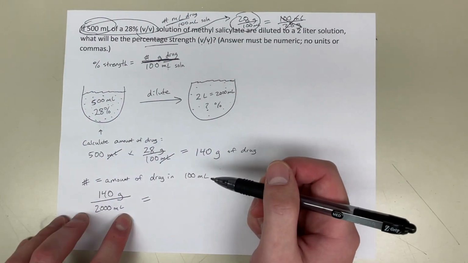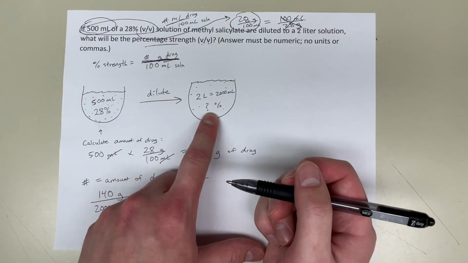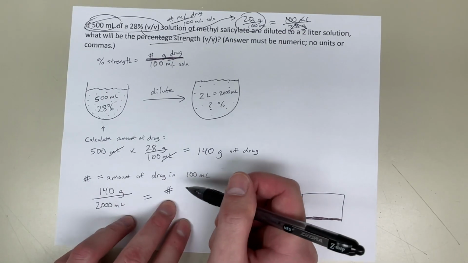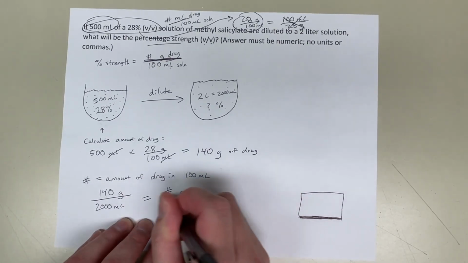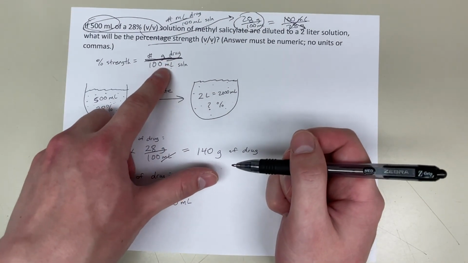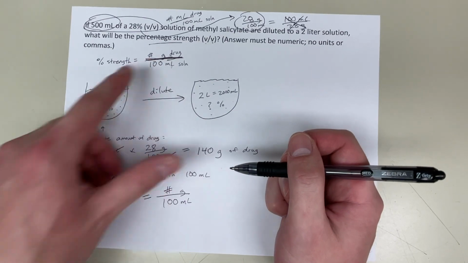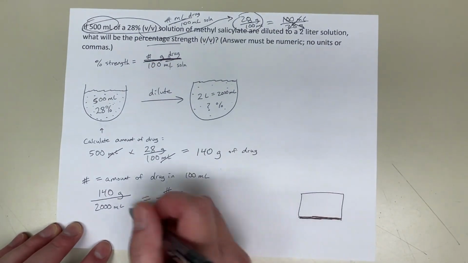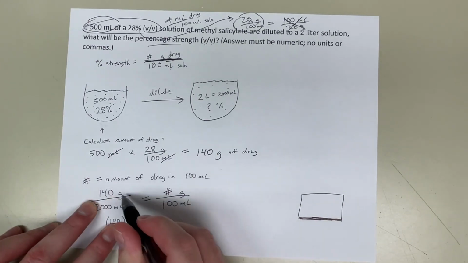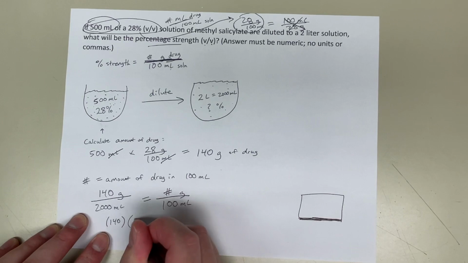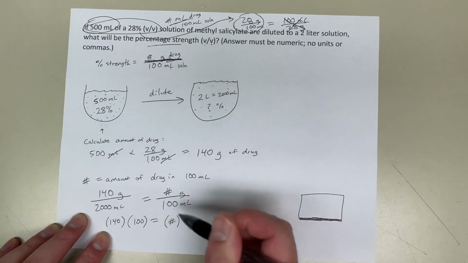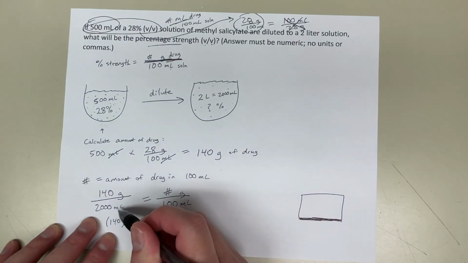And now I'm going to force it equal to whatever this percent strength is going to be. That's why I denote it by number sign, the amount of drug in 100 milliliters total volume, because I'm forcing it to this percent strength formula, so I know what this number is. So you can cross multiply to figure this out. 140 cross multiplied with 100 equals this number sign, this variable x or whatever you want to call it, cross multiplied by 2000.